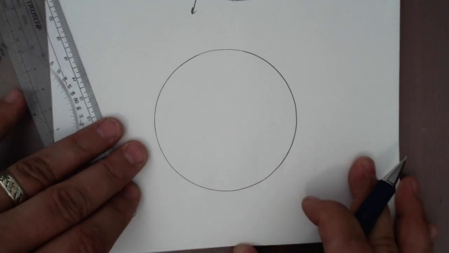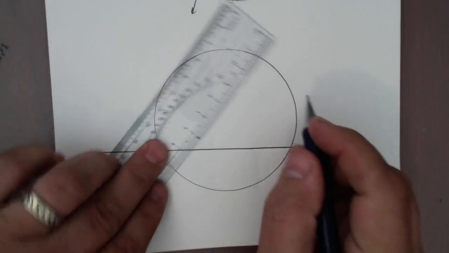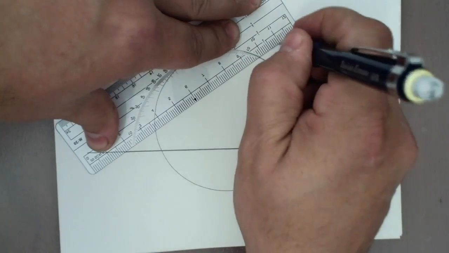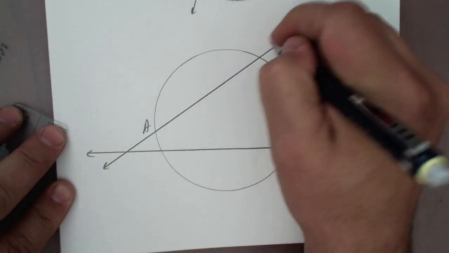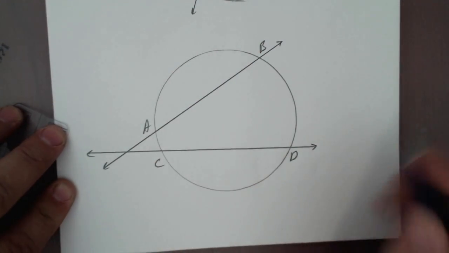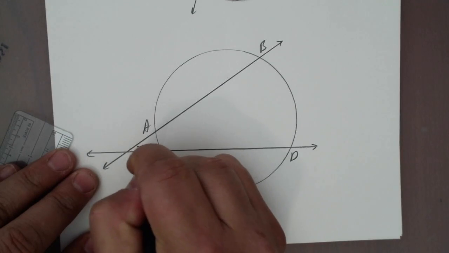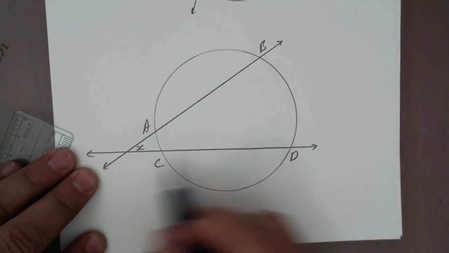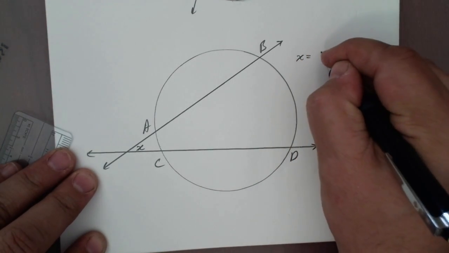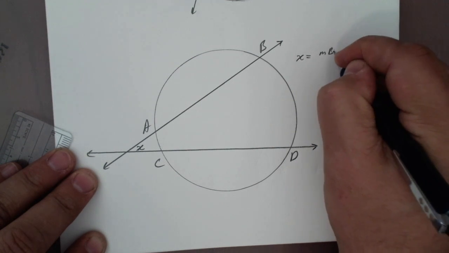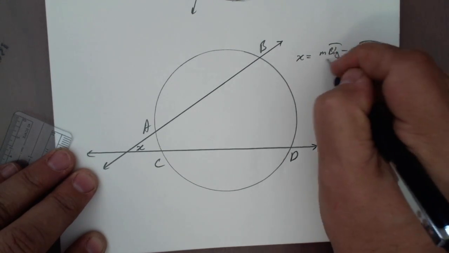Now, likewise, on a triangle where we have two secants that intersect outside the circle, x is that measurement. It's the angle that contains the little arc and the big arc. And remember, the measurement of x is equal to the measurement of big minus measurement of little arcs all over 2.